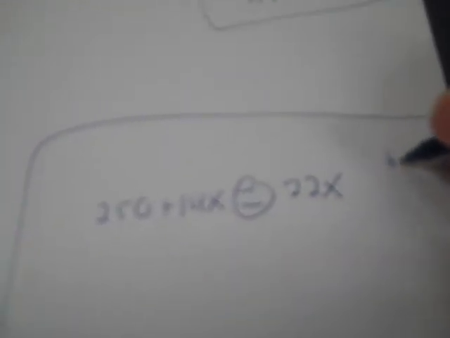Okay, now I can solve for x. Got 2 x's, they're on opposite sides, so we balance out the smaller one, okay? Balance, so I take away 14x, so 250 equals 8x. Divide by 8, and that's 31.25 hours.